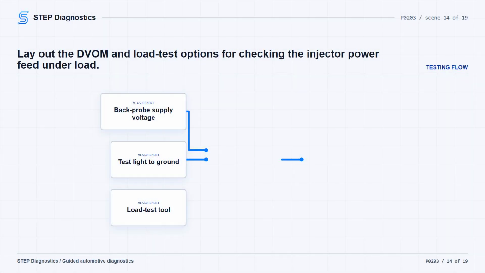If you are using DVOM-style testing, check the battery supply to the injector with the recommended circuit load test tool or equivalent as the preferred method. Before using that method, make sure the load test setup and method are understood, including any alternate load test or voltage drop approach available to you.